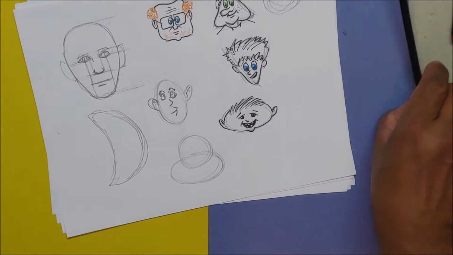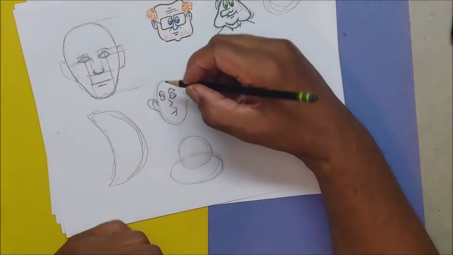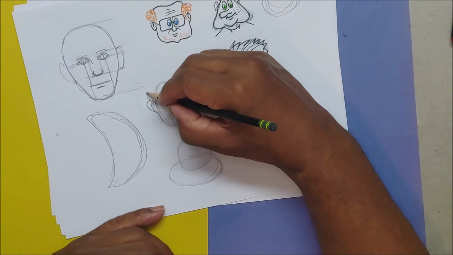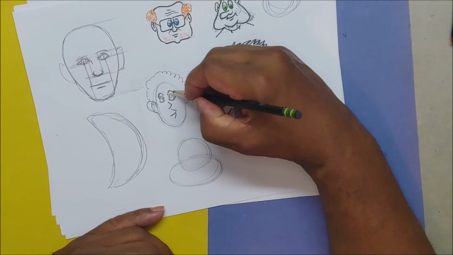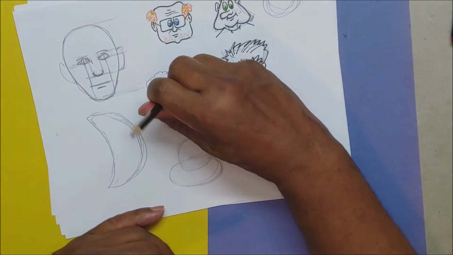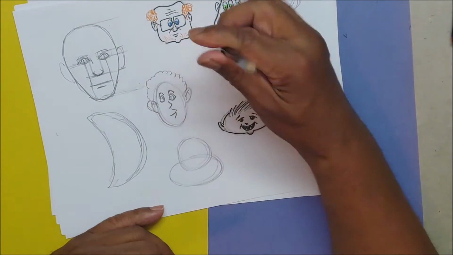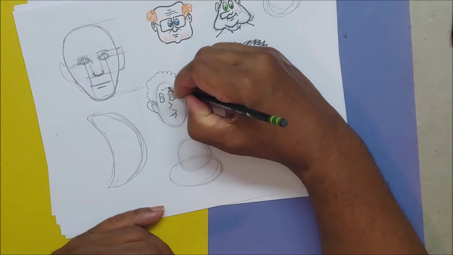Let's ink him. What kind of hair are we gonna put in this guy? Let's give him a bush. Let's give him like a bush. And that could kind of be a girl with the eyelash thing. Let's take it off. I want a guy. And then bring the hair down in the head.